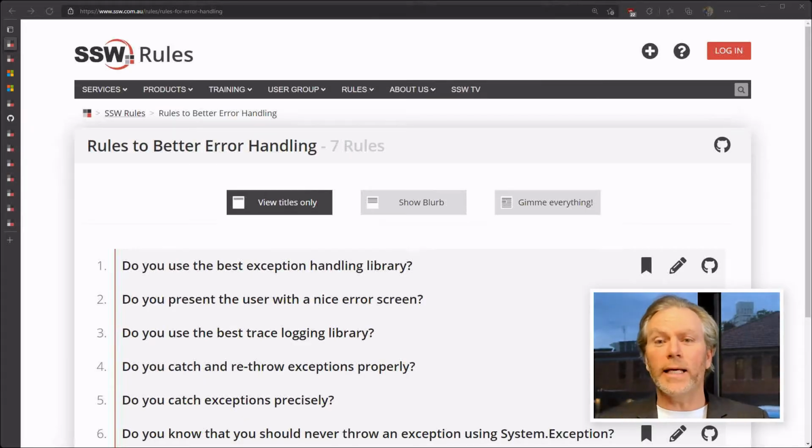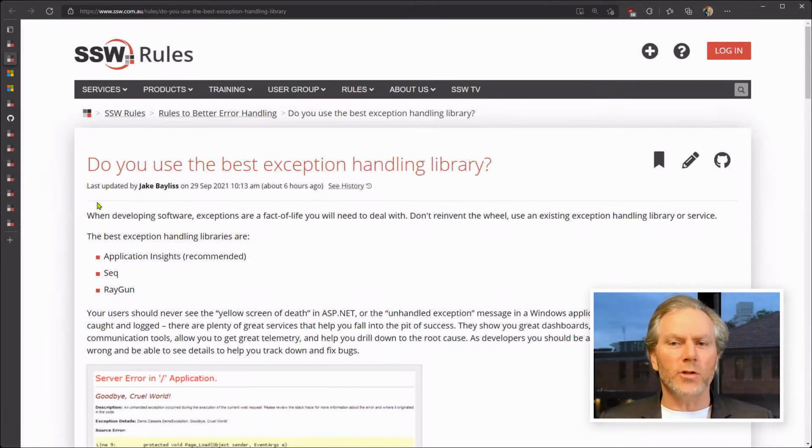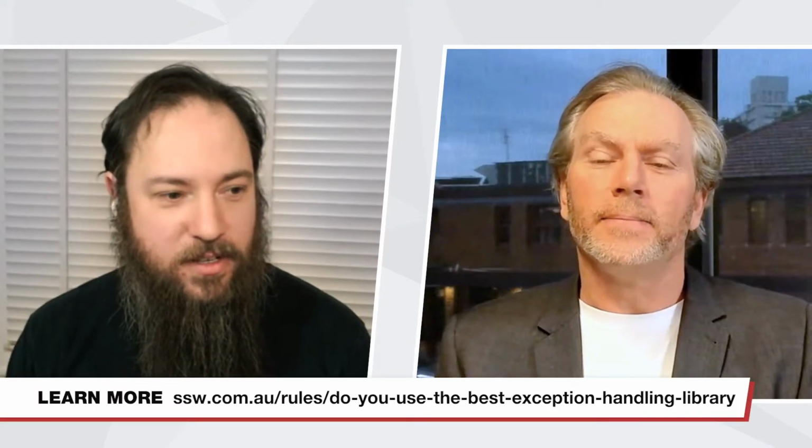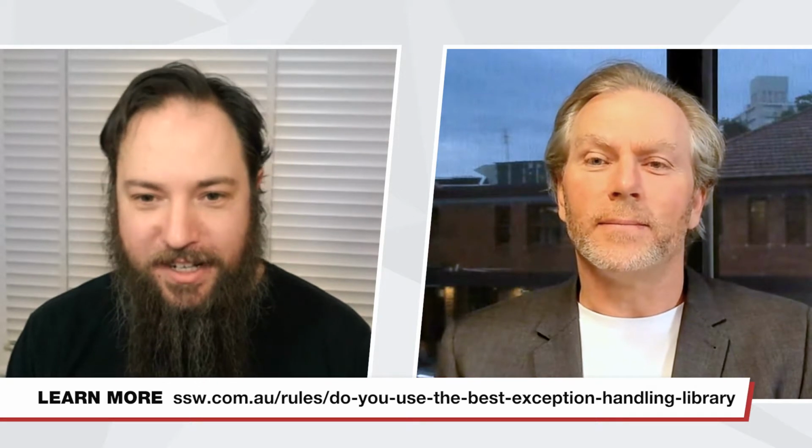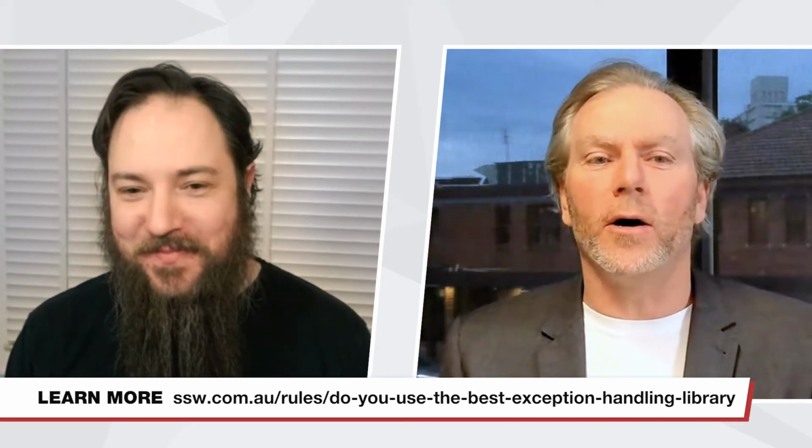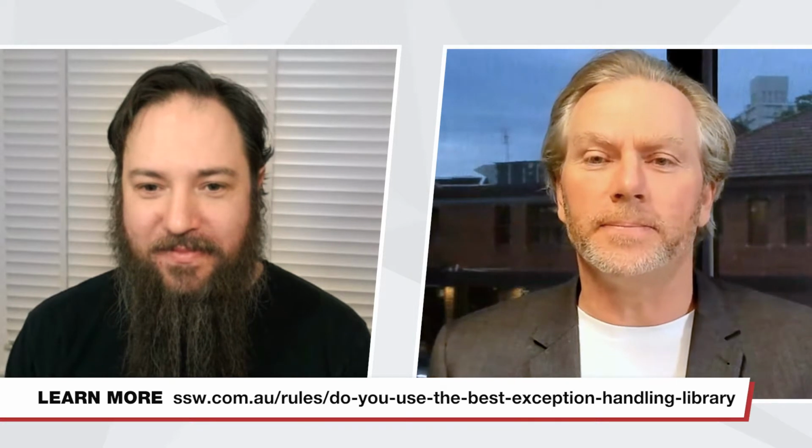Right. Well, that leads in very nicely with the very first rule, and that is, do you use the best exception handling library? And this is essentially, do not roll your own. Do not record errors in a database of your own making. Use a service, and our most common ones we use are Application Insights from Microsoft, Seq, and Raygun from a Kiwi company. Now tell me, what's your opinion on these exception handling libraries? They're all excellent. So use them all in anger.